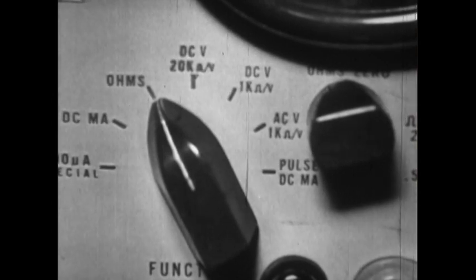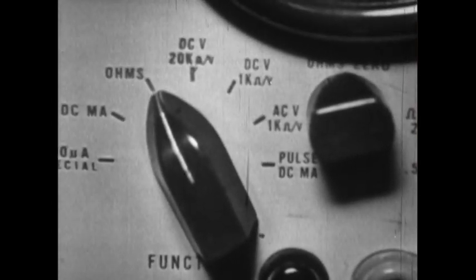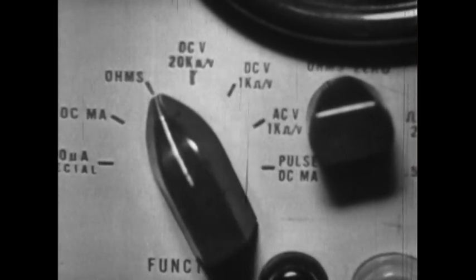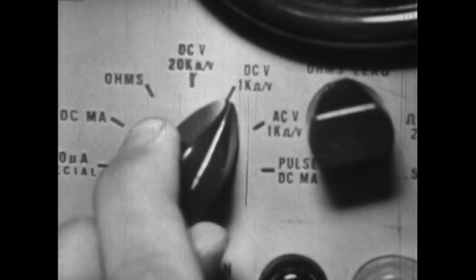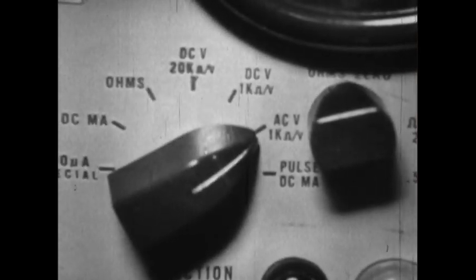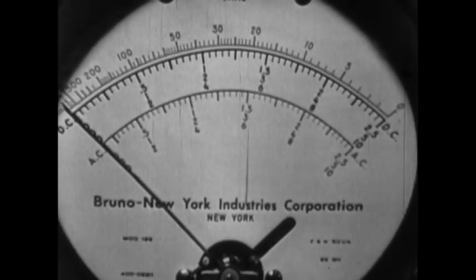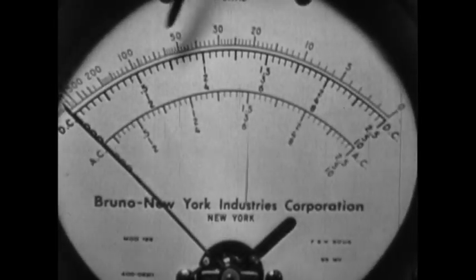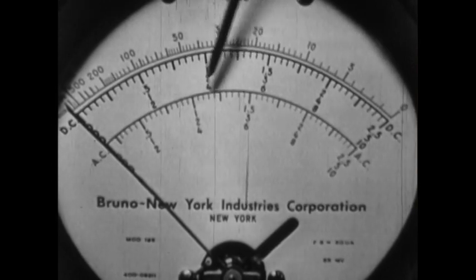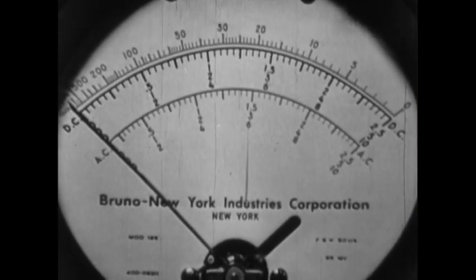The desired function is determined by positioning this selector knob. Notice the different scales. These scales are used when measuring voltage or current.